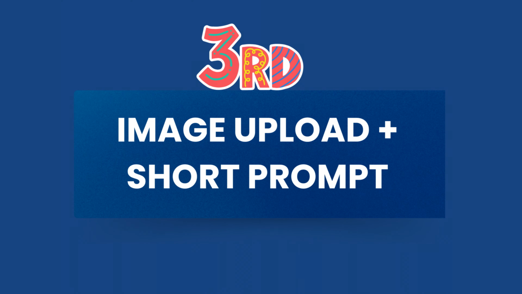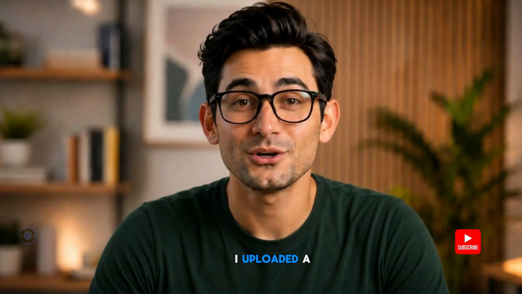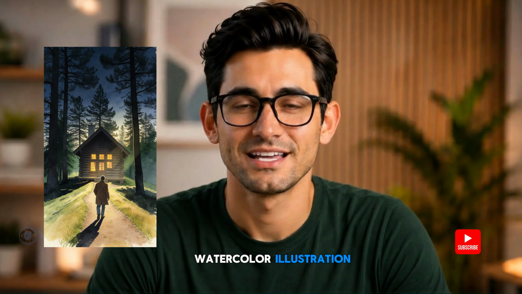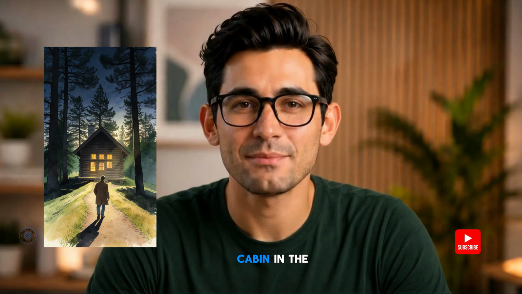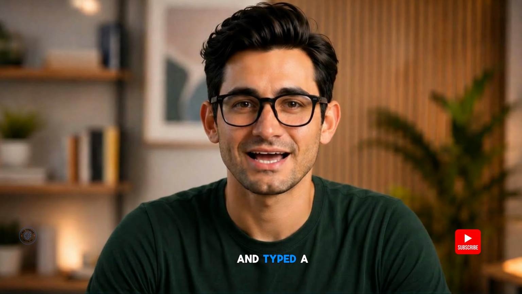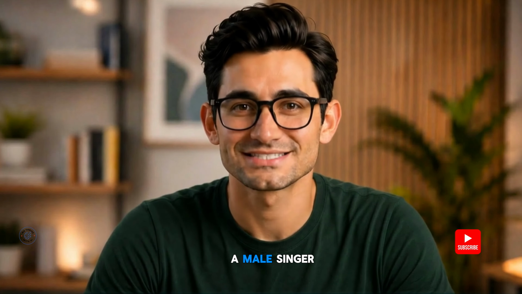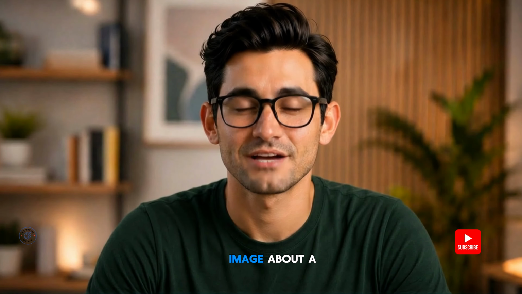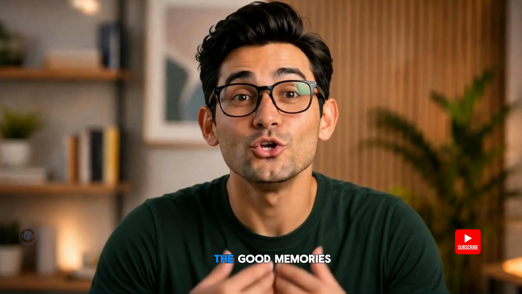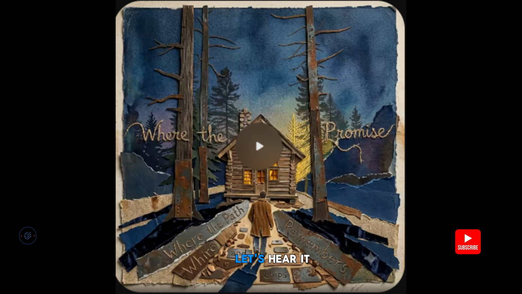Third, image upload plus a short prompt. I uploaded a watercolor illustration, a man walking toward a lit cabin in the woods at night, and typed a country song with a male singer inspired by this image about a man, a cabin, and the good memories the place brings. Let's hear it.